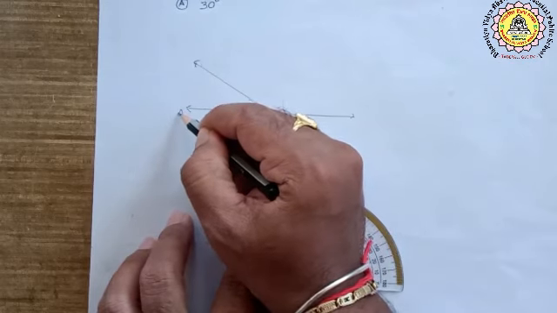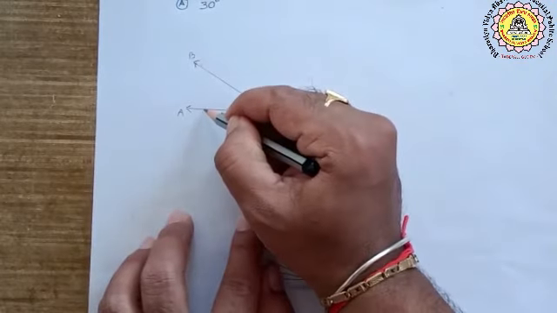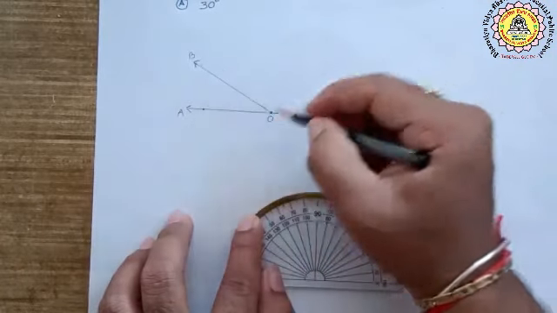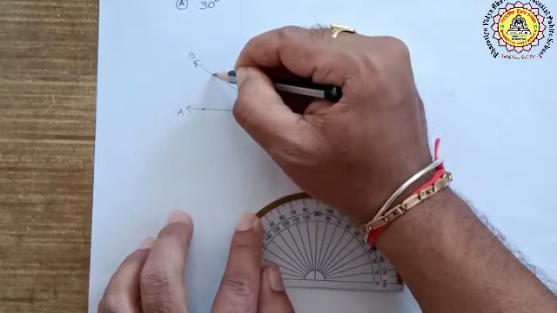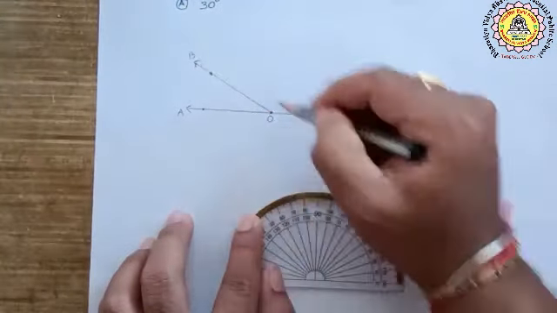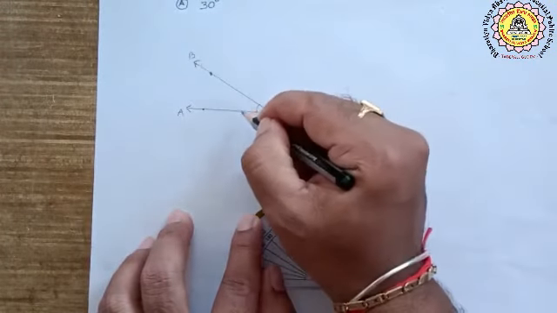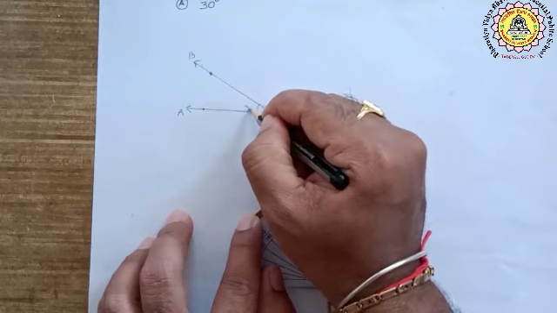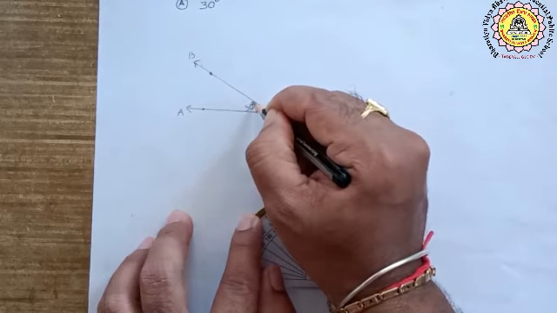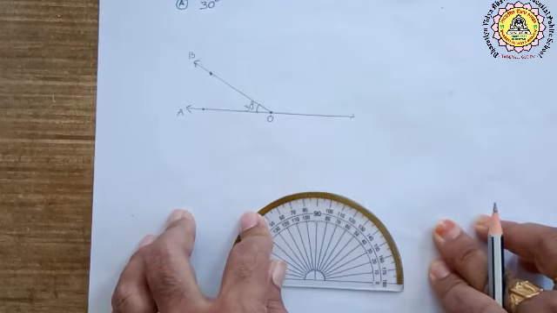This is A and this is B. So this is angle AOB, which measures 30 degrees. Okay, understand?